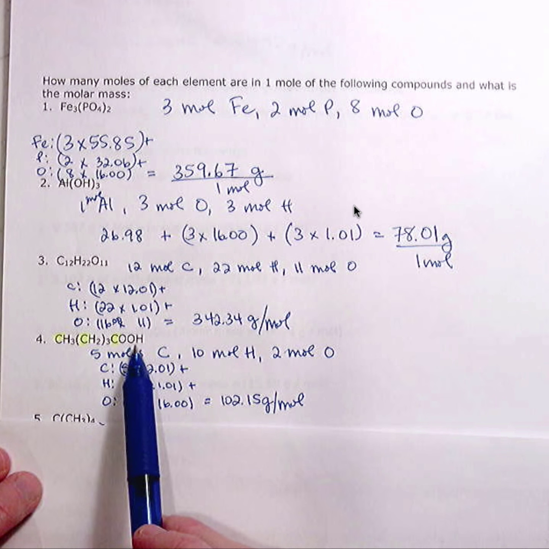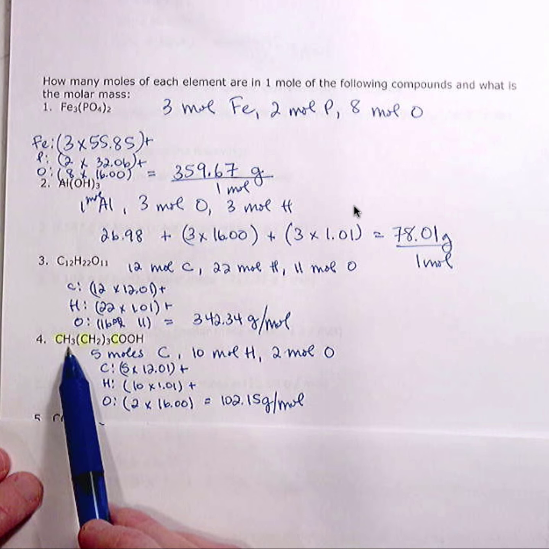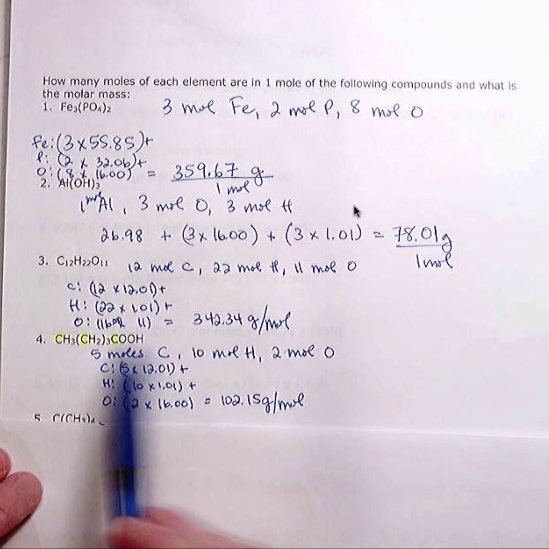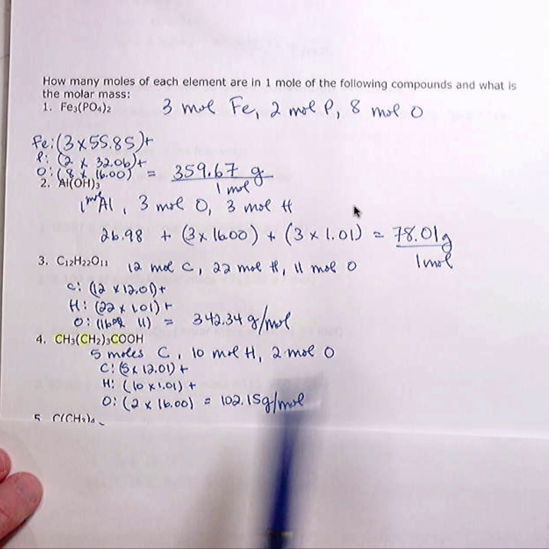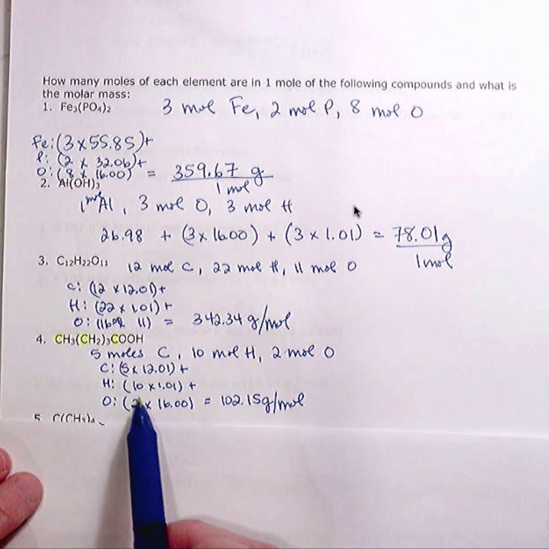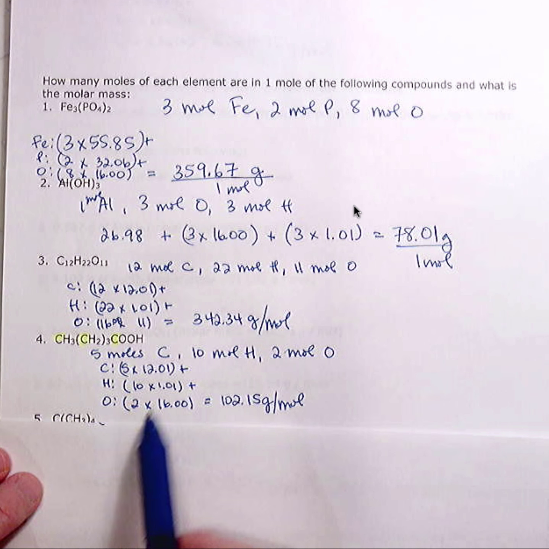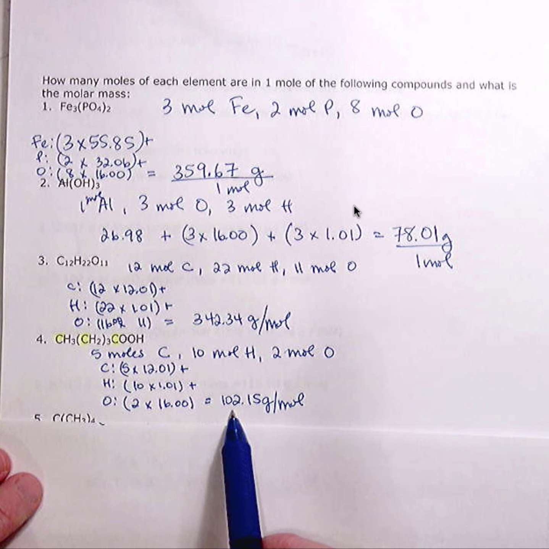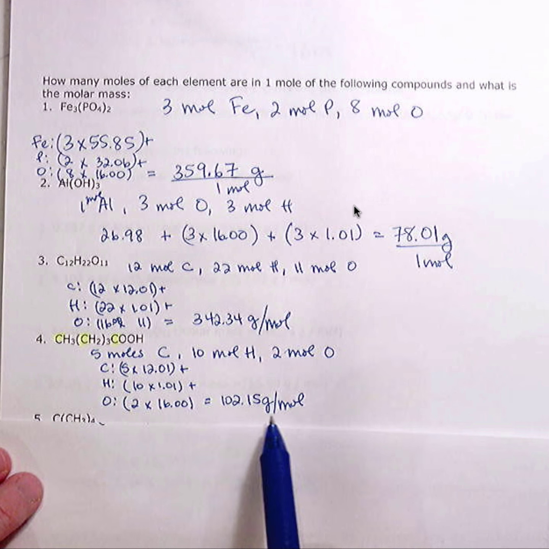So you have 1, 4, 3 times 6, 6 plus 4 gives you 10, and then 2 moles of oxygen. And the molar mass is going to be 5 times 12.01, 10 times 1.01, and then oxygen would be 2 times 16, giving you a molar mass of 102.15 grams per mole.